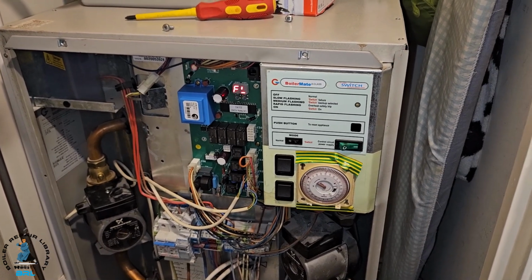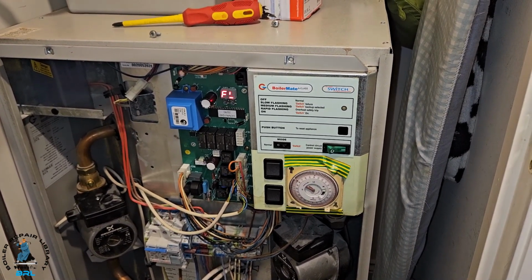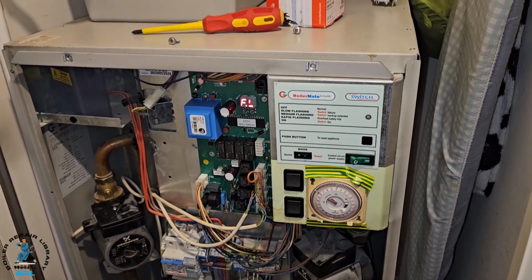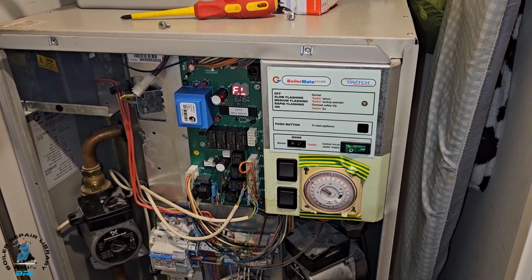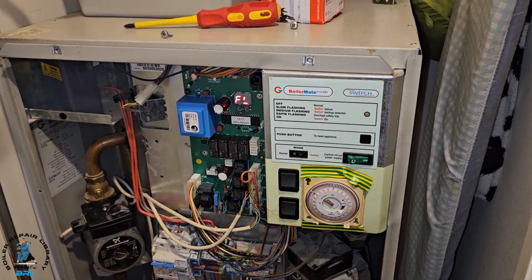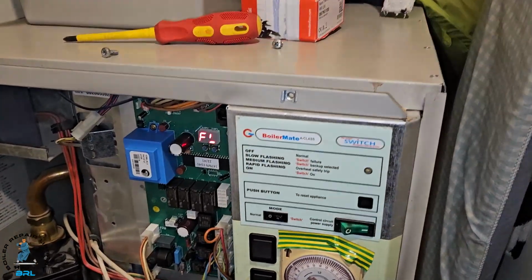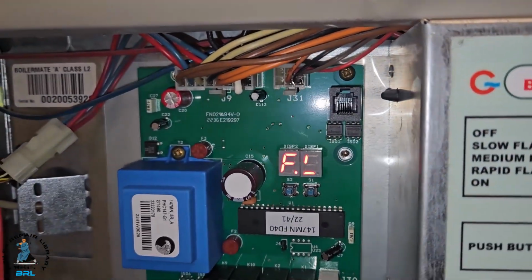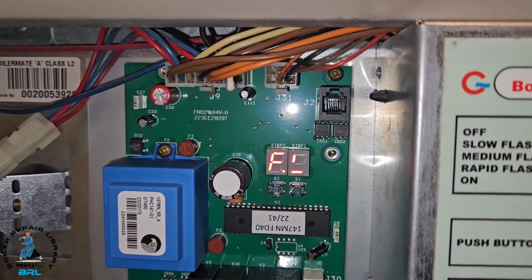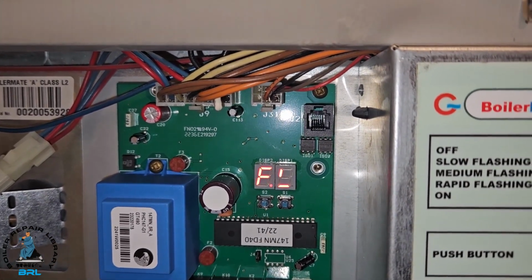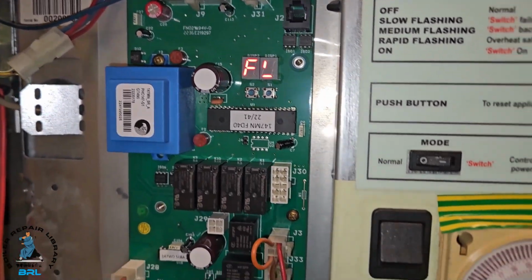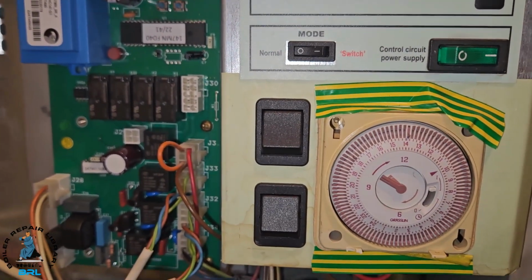And today we're looking at a Gledhill Boilermate A-Class open vent system. The problem is we're getting no central heating. Hot water is okay, but no central heating. So I'm going to go closer to this PCB and show you what's going on here. You can see on the left-hand side an F symbol, and then on the right an L symbol. What I'm going to show you next is these rocker switches here.